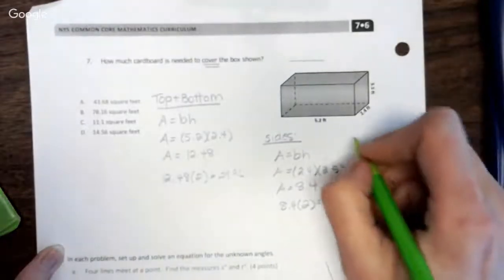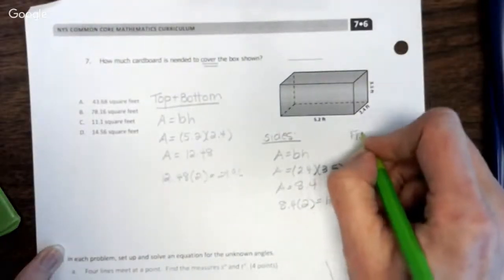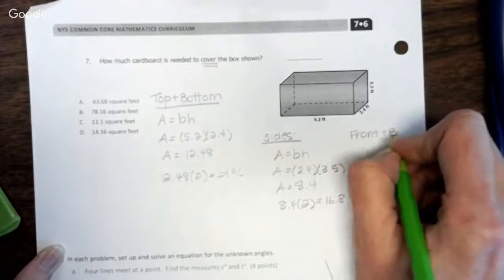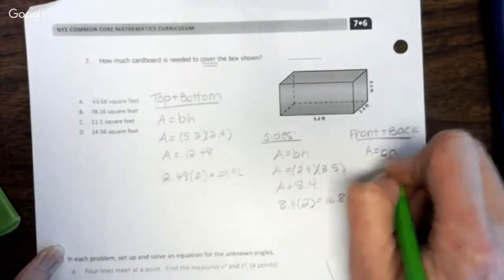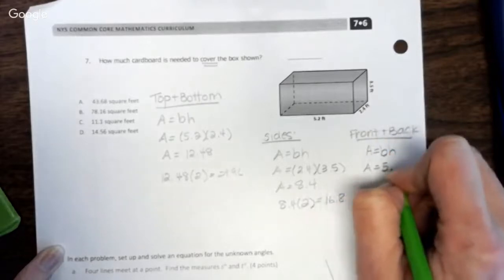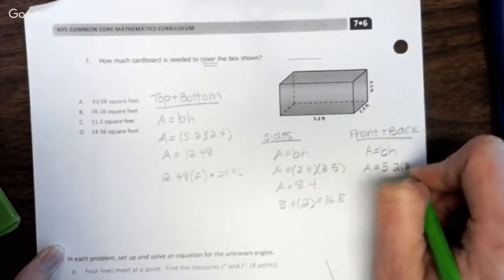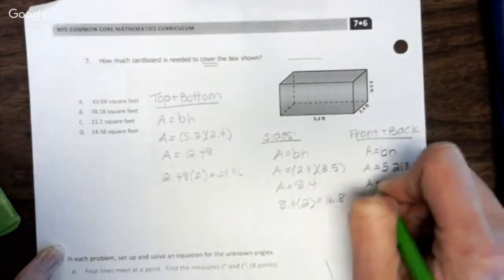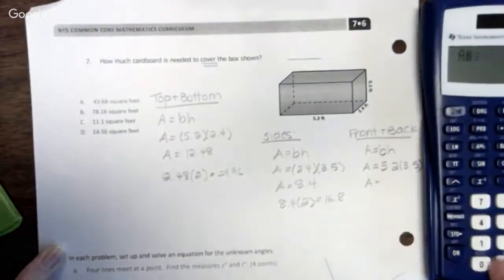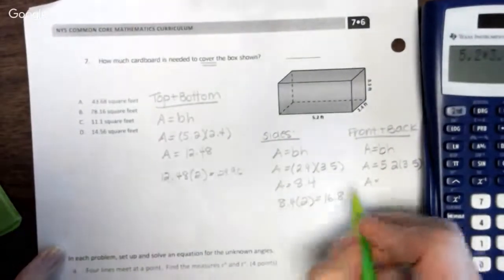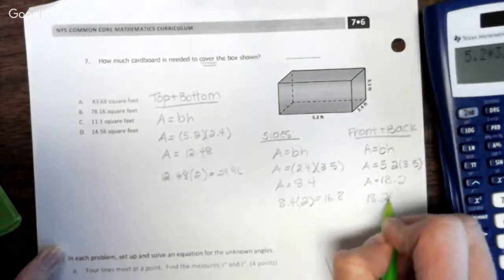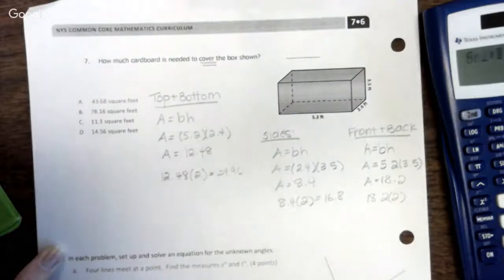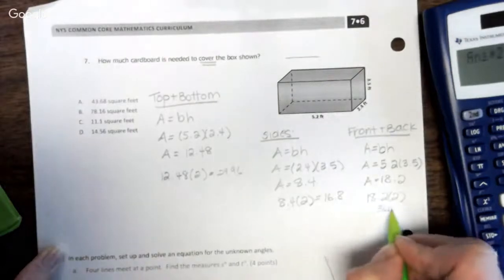All right, the last one I'm going to do is the front and back. Still rectangles, so area equals base times height. The dimensions are 5.2 and 3.5. So 5.2 times 3.5 is 18.2. There's 2 of them, so I'm going to multiply that by 2, which is 36.4.